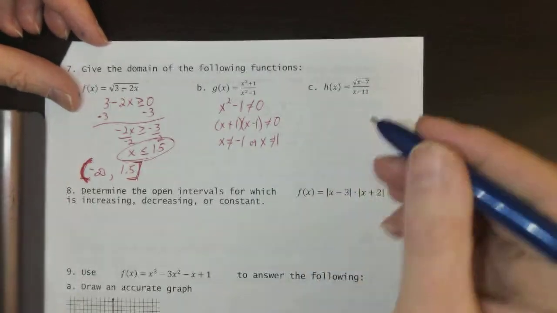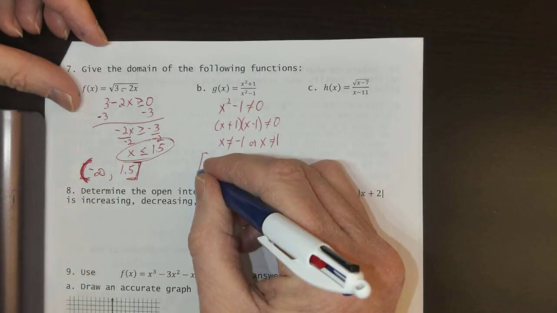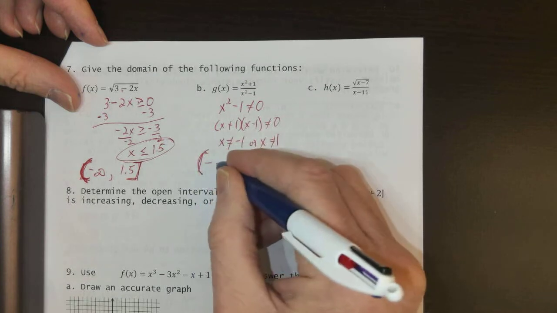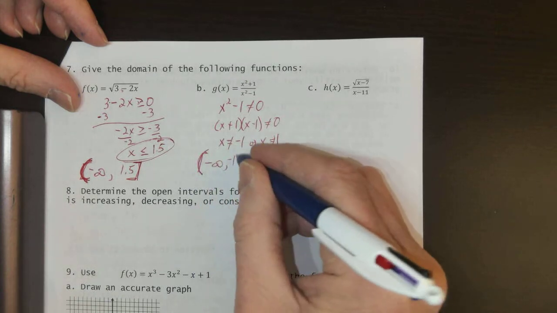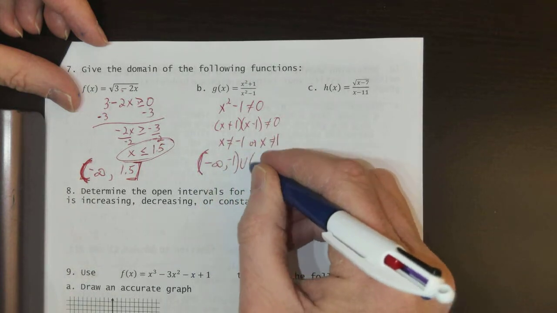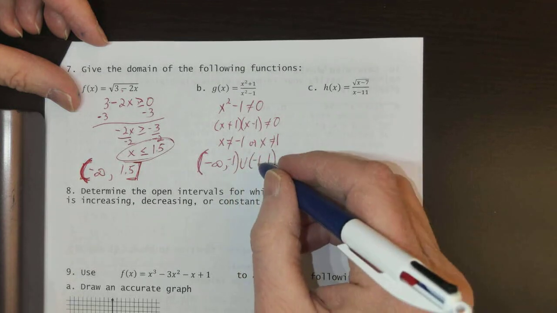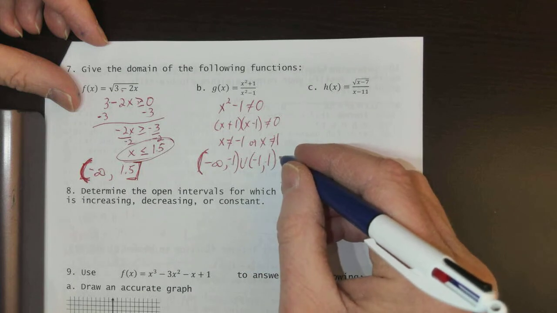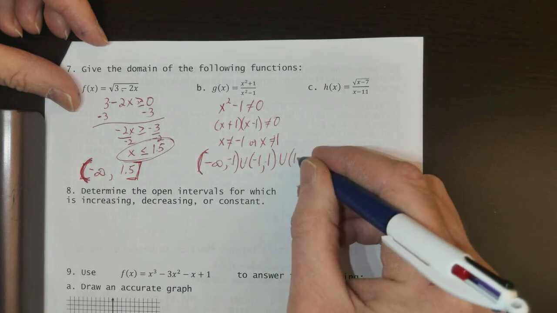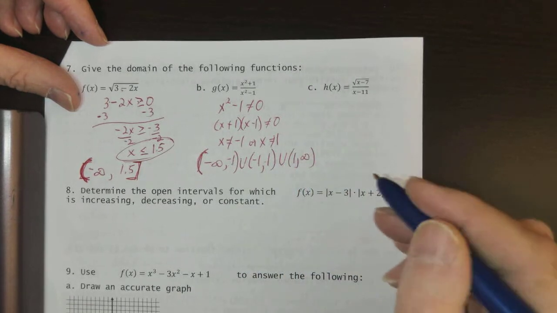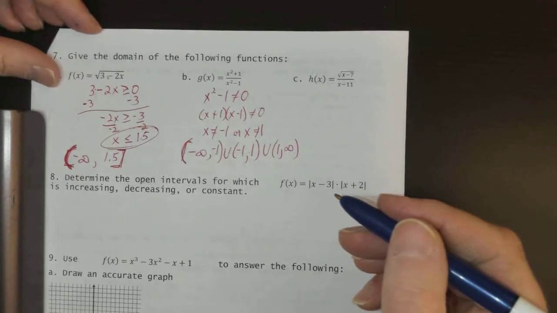Cannot have those two values. If I did interval notation, I'd go negative infinity to negative 1, negative 1 to 1, not including the negative 1, and not including the 1, and then 1 to infinity, if I used interval notation there.